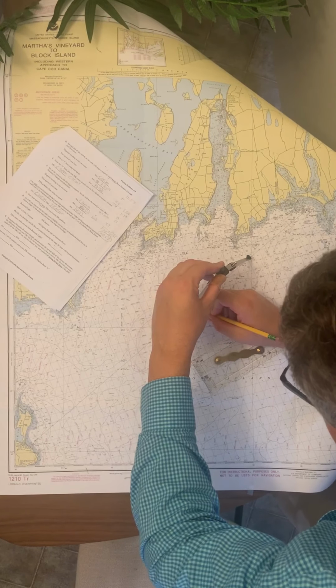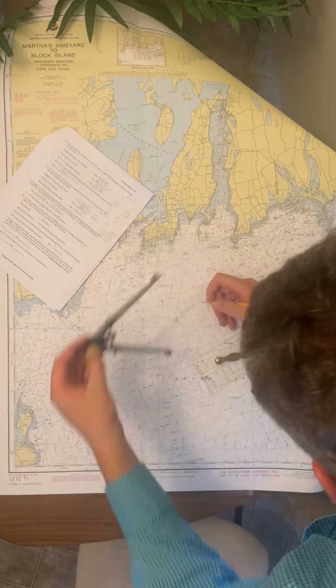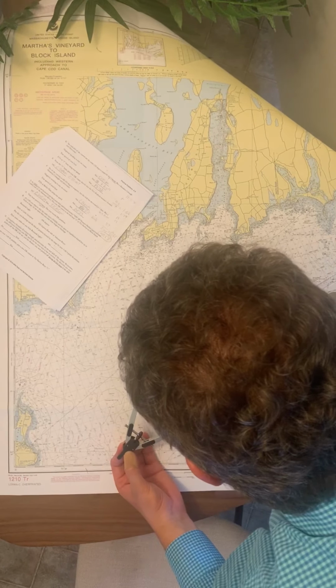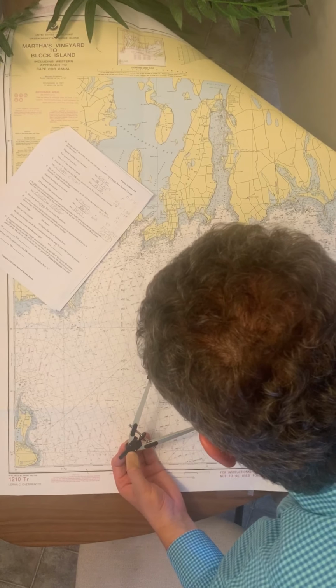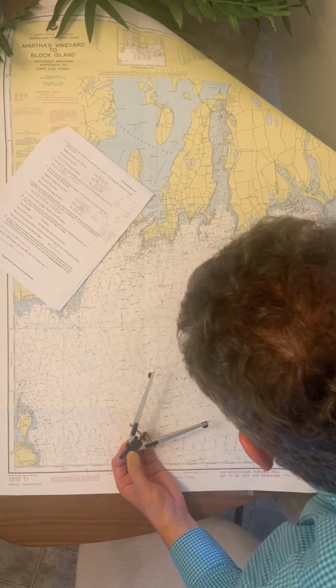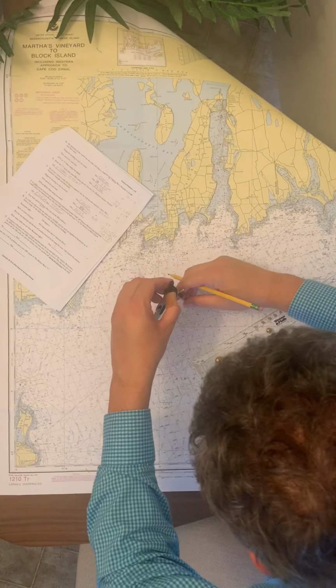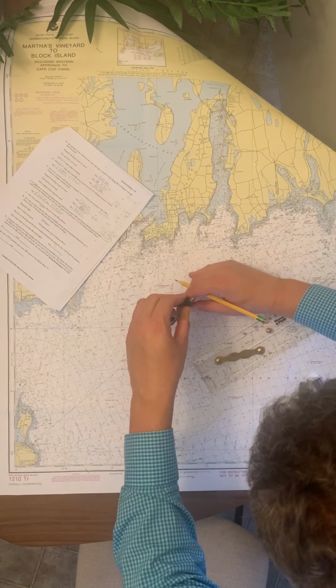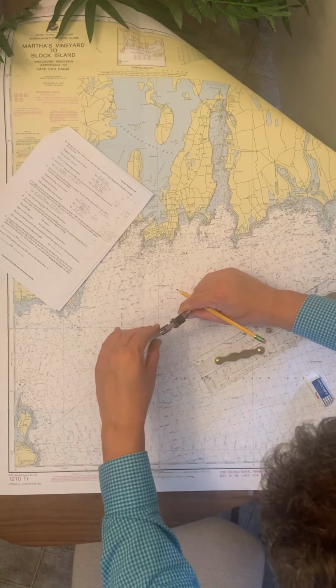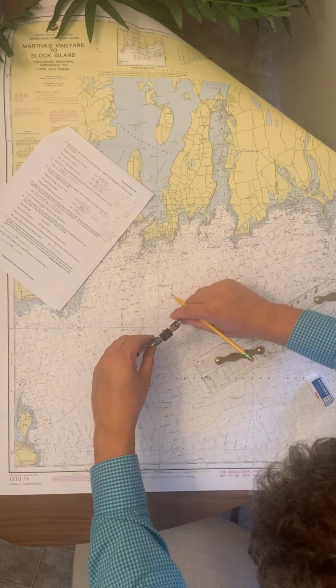Okay, so there is my next point. Kind of push the compass out of the way with the pencil, and that's my 12 o'clock dead reckoning. I'm going to go here. Okay, I'm going to drill this in and put this here.